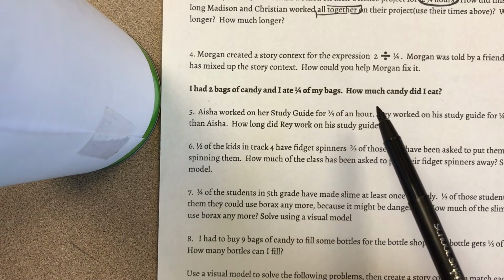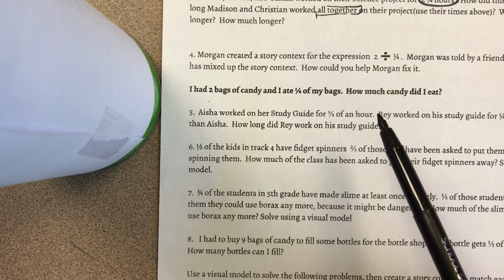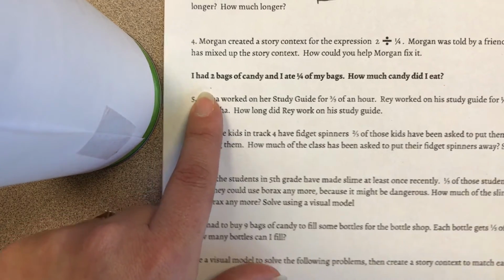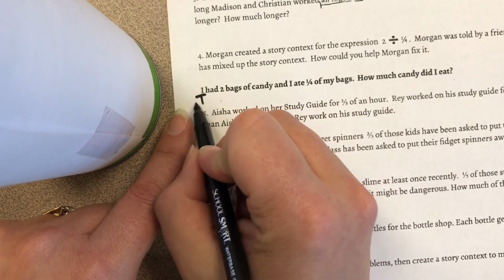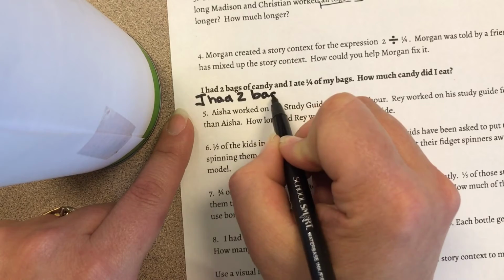Well, that was only one group. They only split it into one group. I'm looking for them to eat lots of little groups. Well, that didn't work. So I'm going to rewrite the problem. So I'm going to keep the same. I had 2 bags of candy.